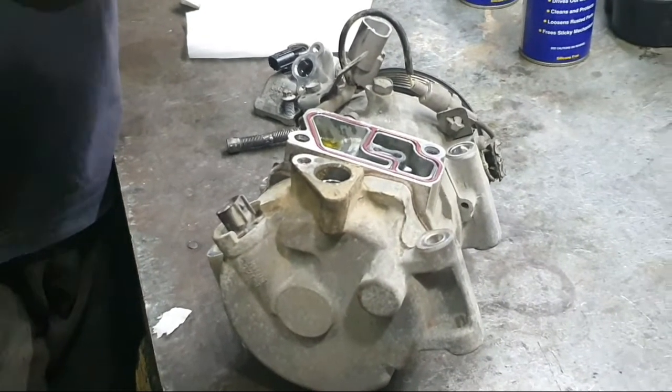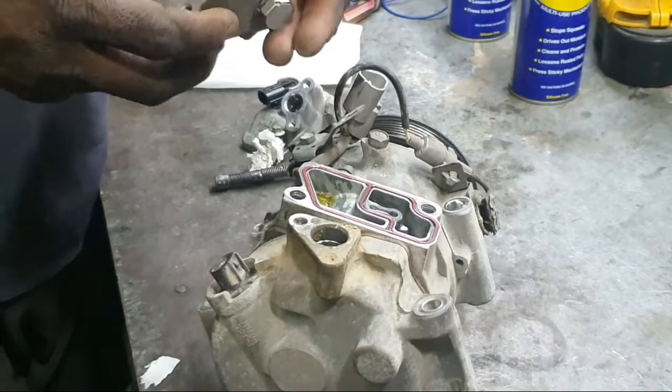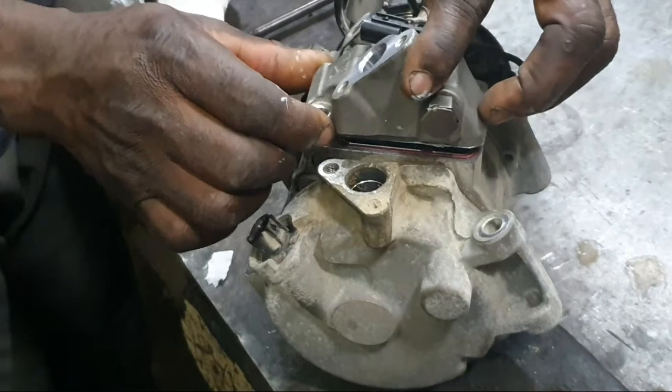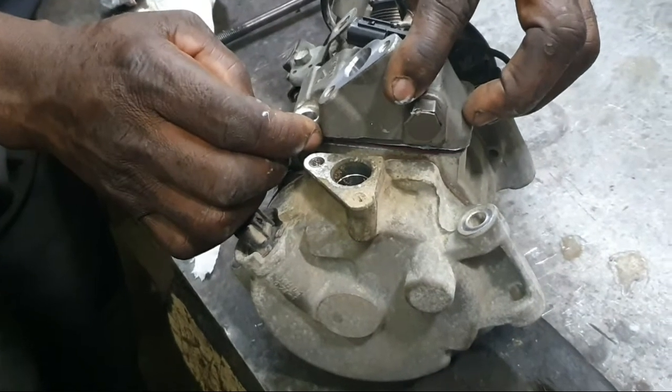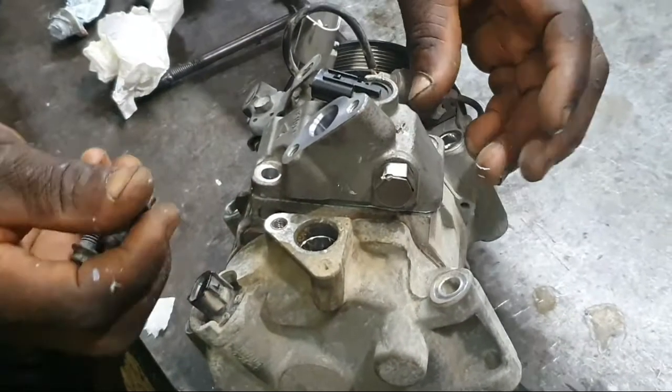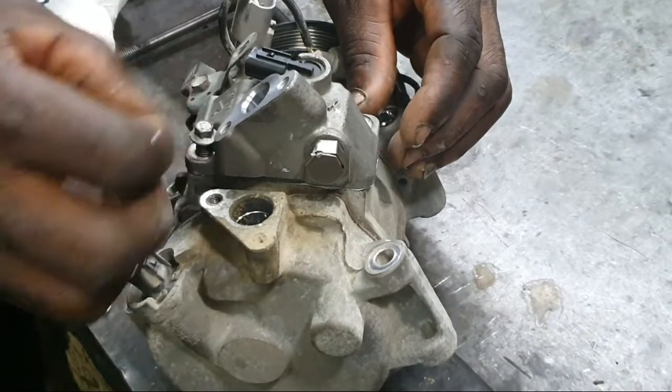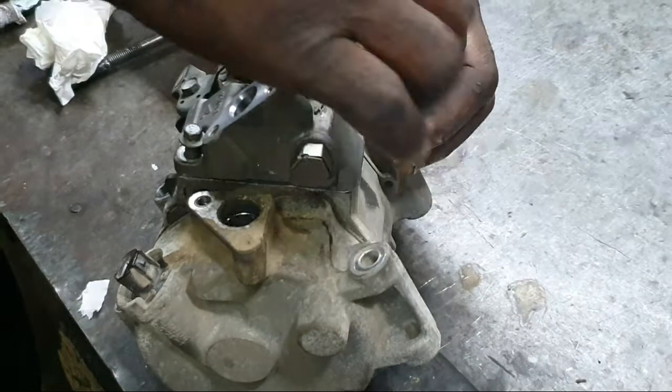This sensor has 3 wires: five volt, signal and ground. All 3 wires come from the AC amplifier.